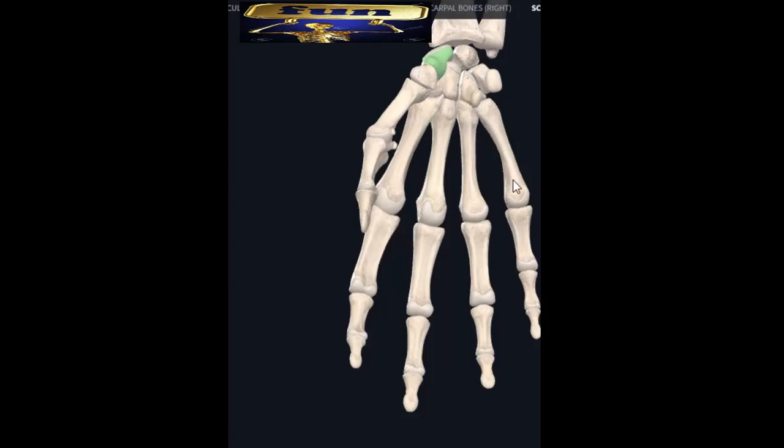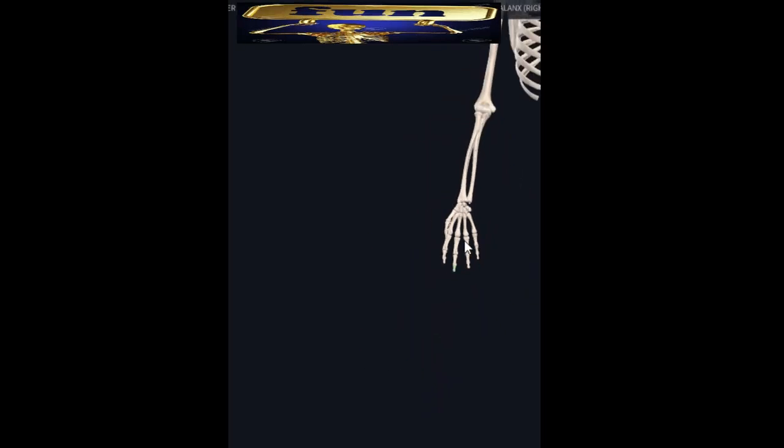So I hope you guys got all of that. So let's do it again. Coming from here, we have our carpal bones, we have our metacarpal bones, we have our proximal phalanx, say it with me, then our middle phalanx, then our distal phalanx. So I hope you guys got that. I really do hope you guys got all of that.